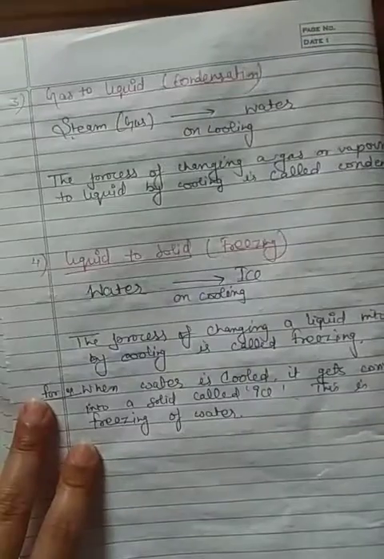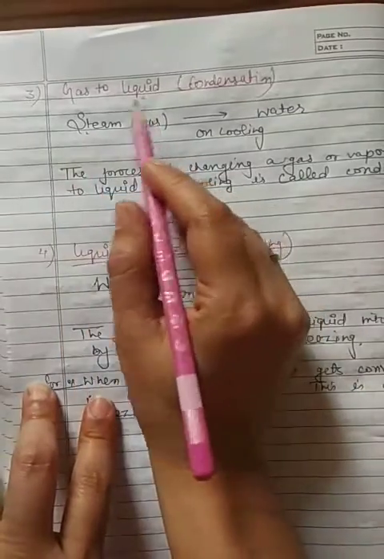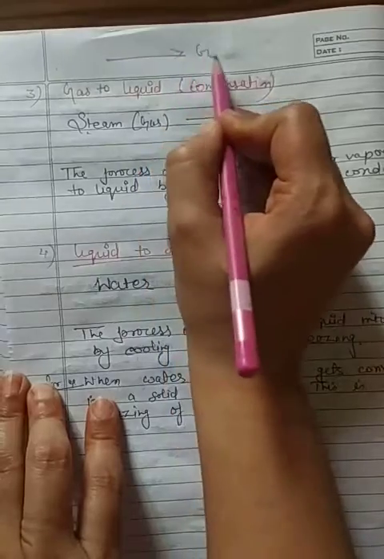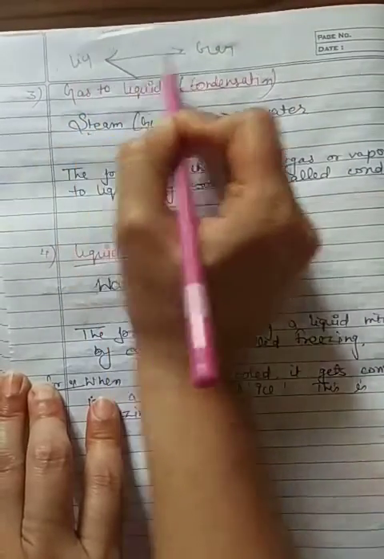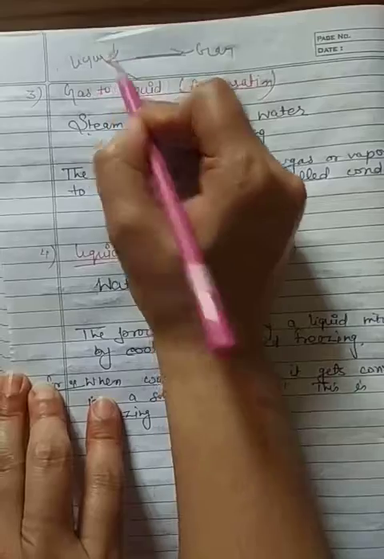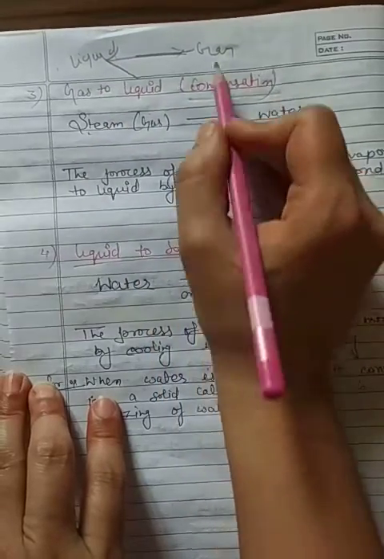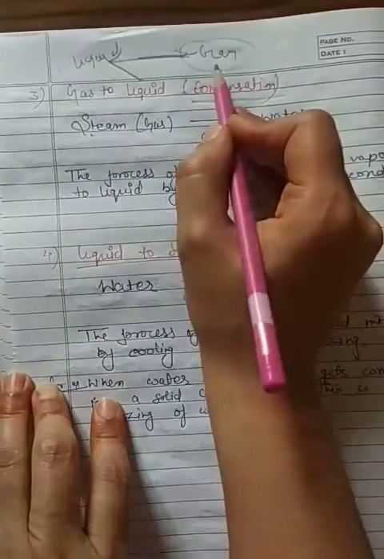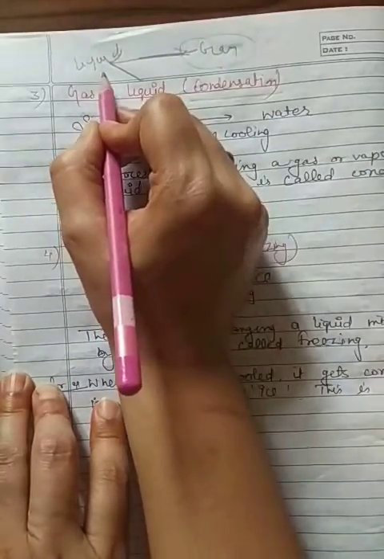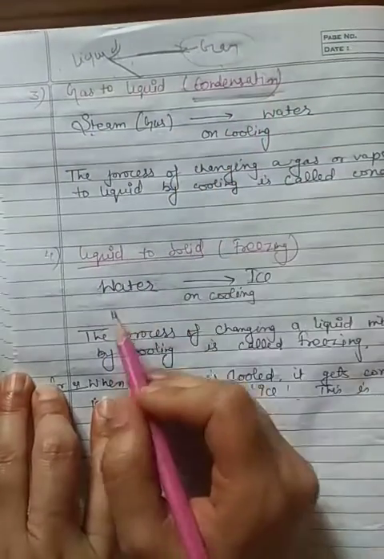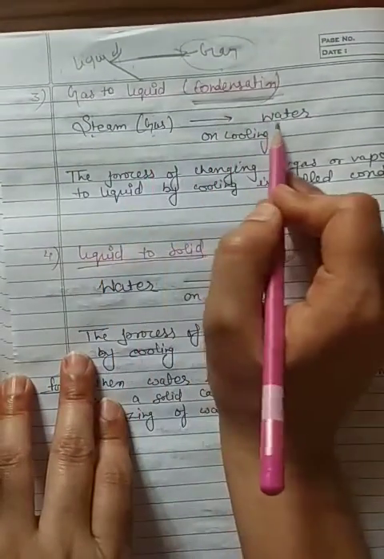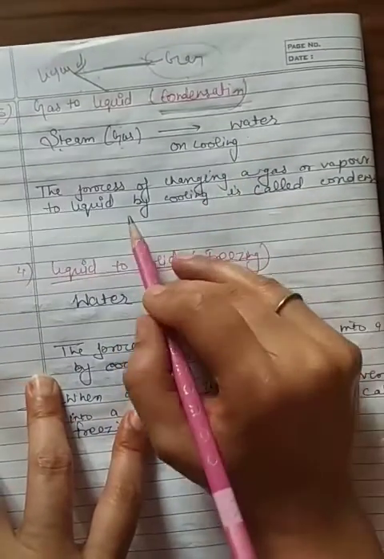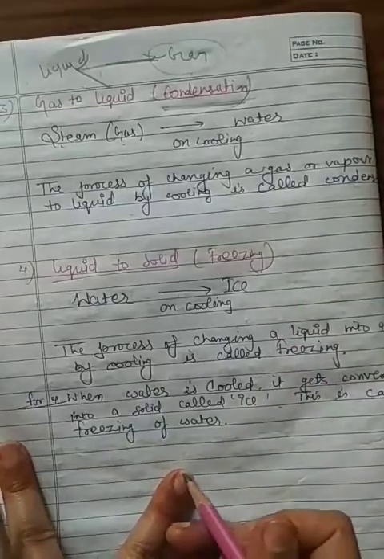Now, gas to liquid. This is the reverse process. The conversion of gas into liquid is called condensation. When water vapor or gas converts into liquid on cooling, this process is called condensation. Steam converts into water on cooling. The process of changing a gas or vapor to liquid by cooling is called condensation.